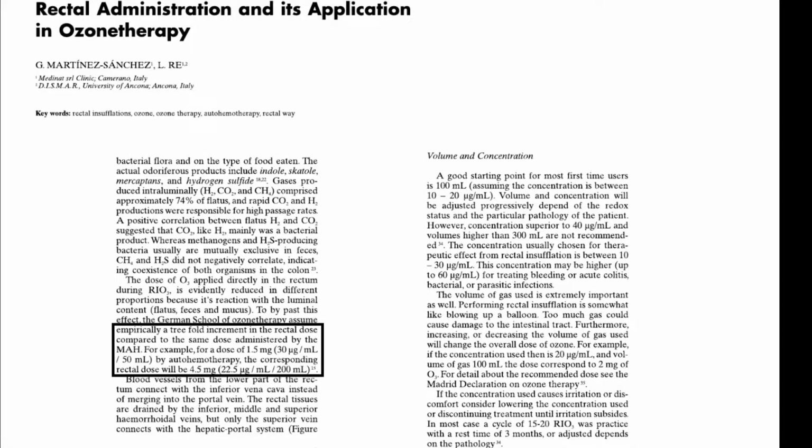For example, here is a document written by G. Martinez Sanchez regarding rectal administration of ozone gas. Here, the document suggests a recommended volume of 200 ml. However, Part 2 of the document recommends a starting volume of 100 ml, within an ozone concentration range of 10 to 20 micrograms per milliliter.